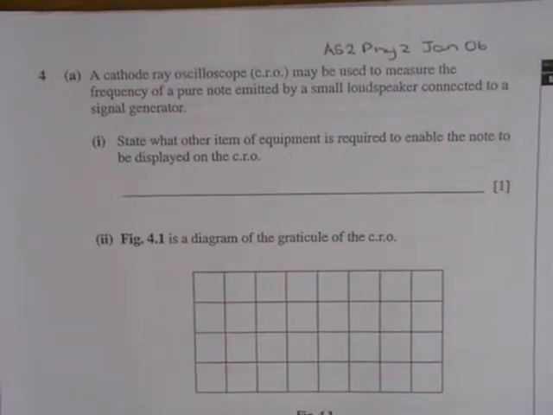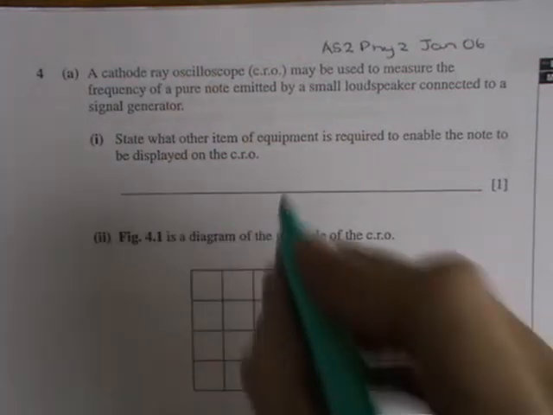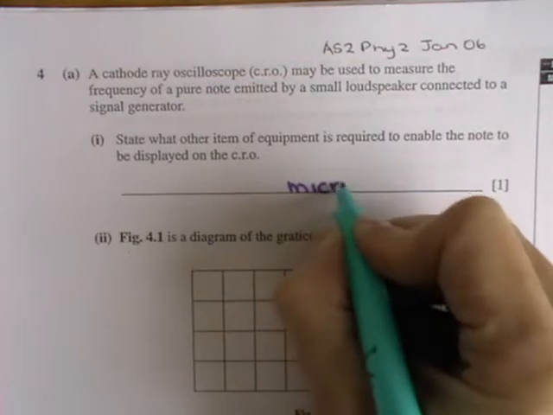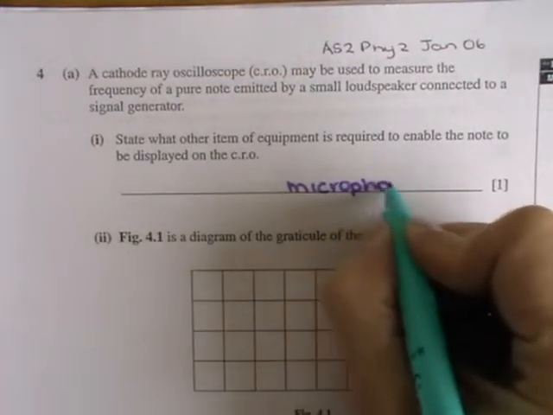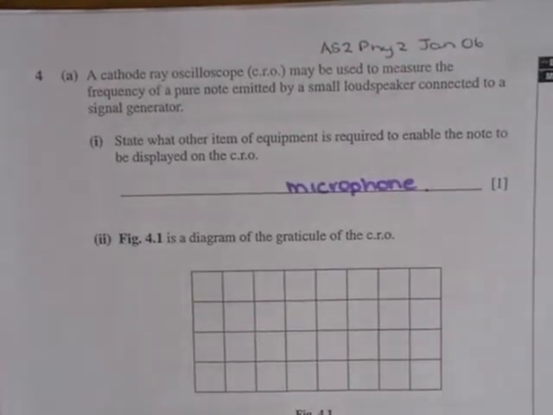A cathode ray oscilloscope (CRO) may be used to measure the frequency of a pure note emitted by a small loudspeaker connected to a signal generator. State what other piece of equipment is required to enable the note to be displayed on the cathode ray oscilloscope. So to pick up your note, you need a microphone. And then that converts your sound signal into an electrical signal, and then it's displayed in the CRO.